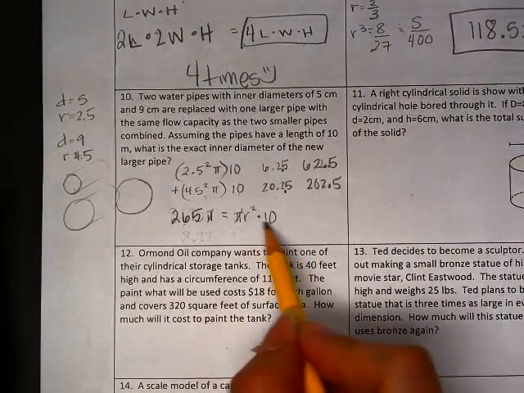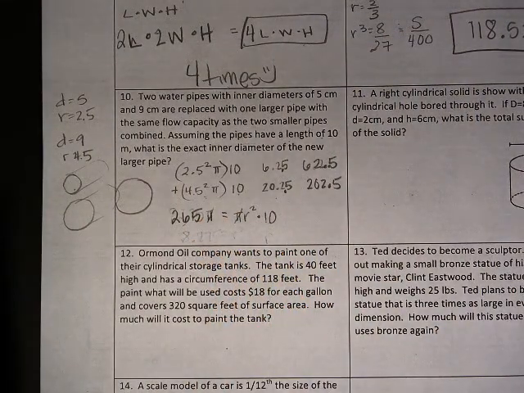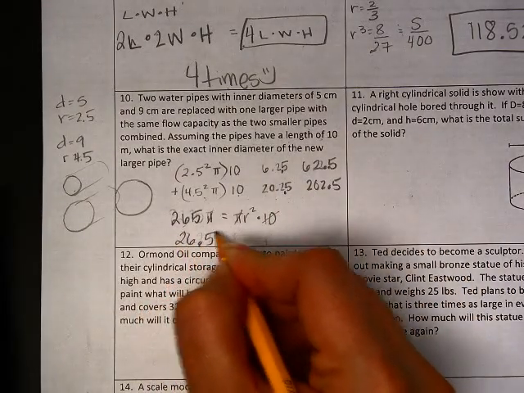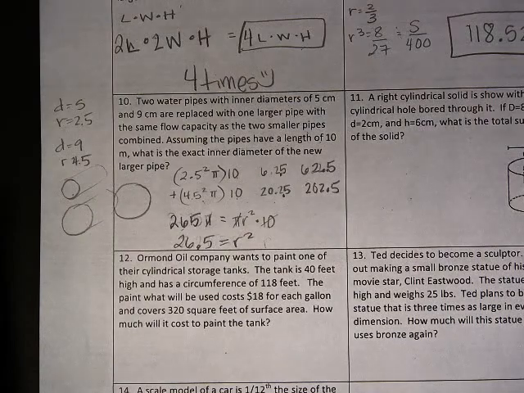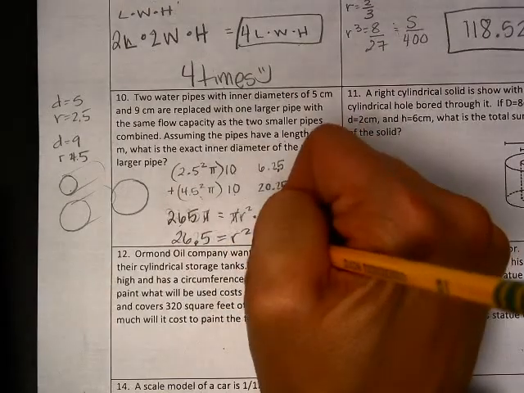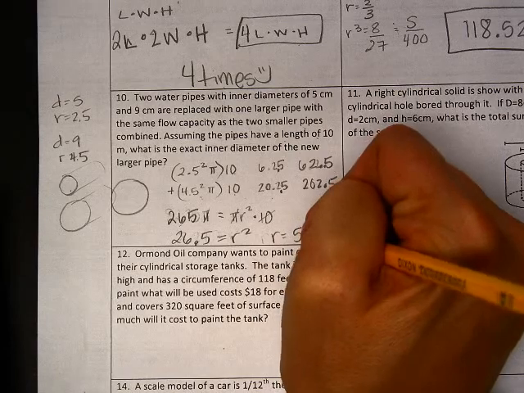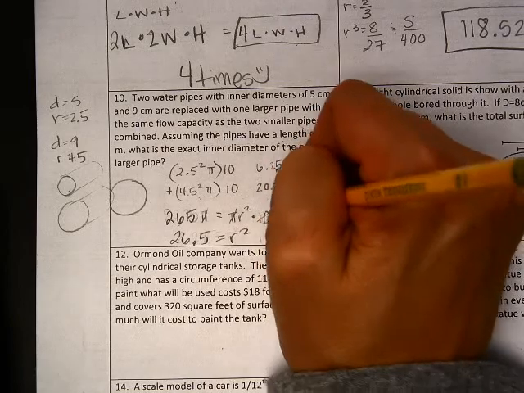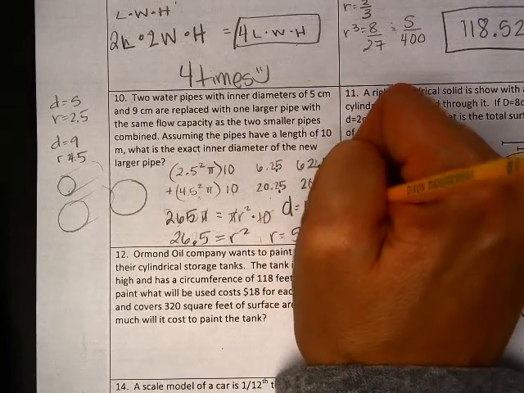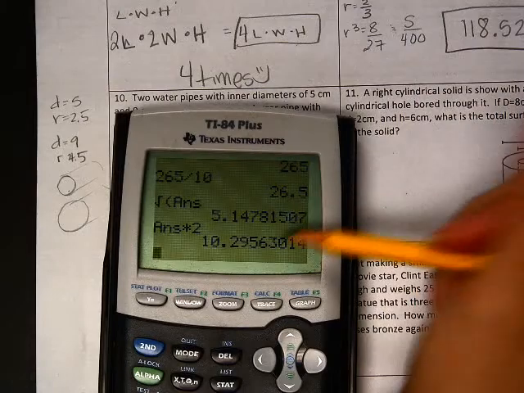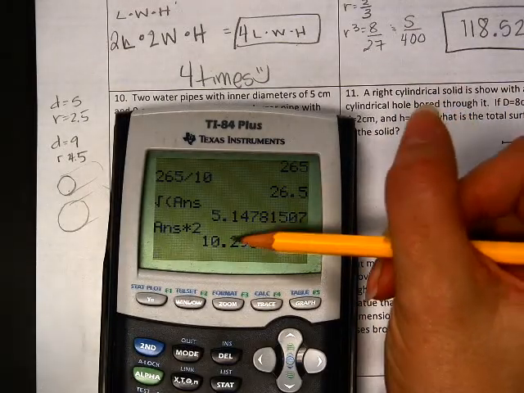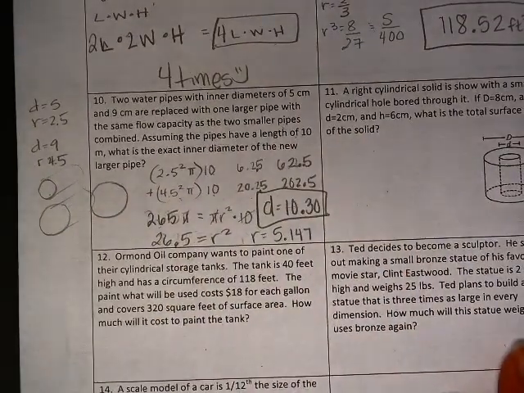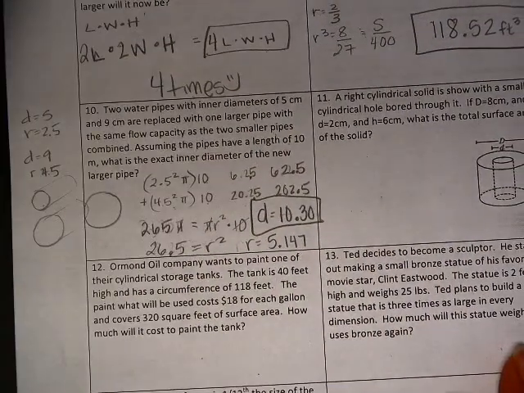Okay, so 265 divided by 10 gives me 26.5. Then I take the square root of that, which gives me 5.147. Then I multiply that by 2, which gives me 10.30. So that is my diameter. Whew! Glad I was able to fix that. See, I make mistakes too. You just gotta find them.